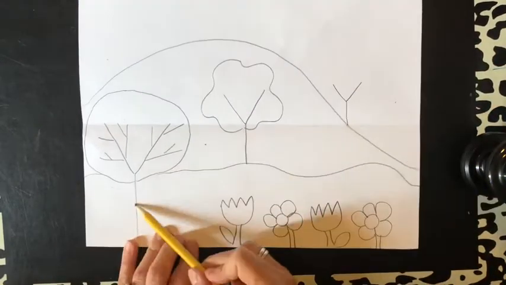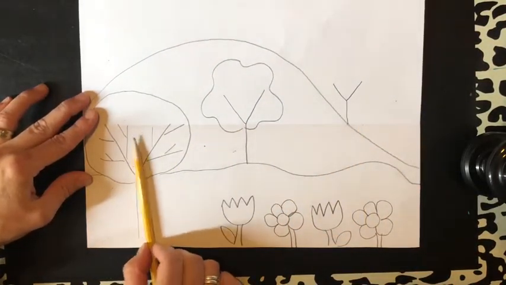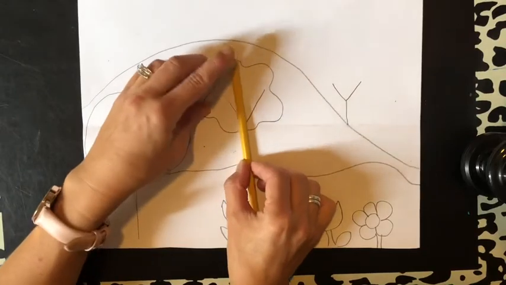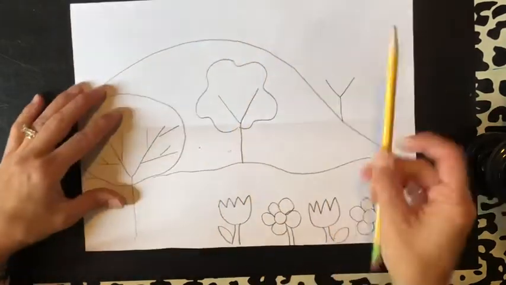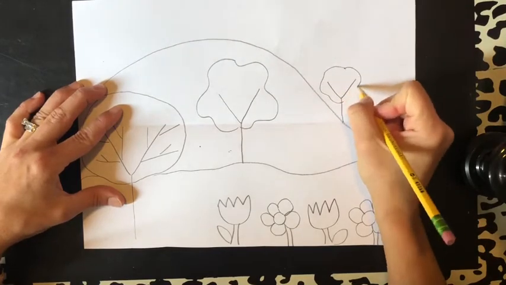And notice it's smaller. So if I measure it with my pencil, they keep getting smaller and even smaller. I can make another shape for my tree around it.